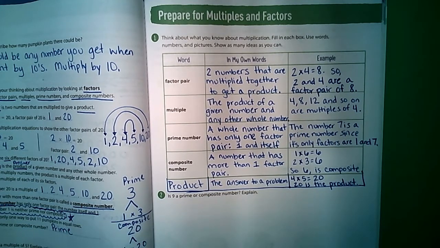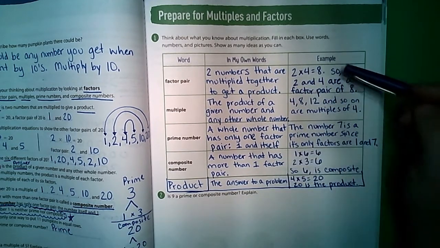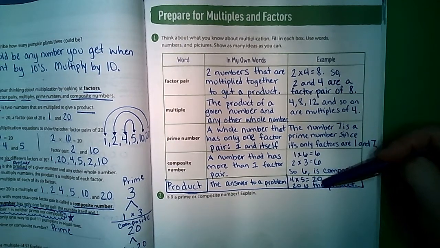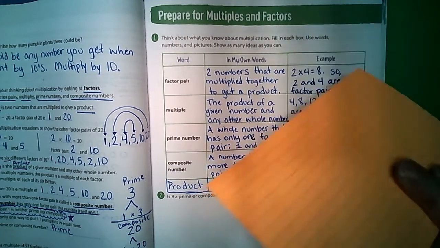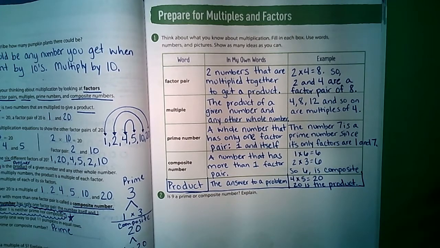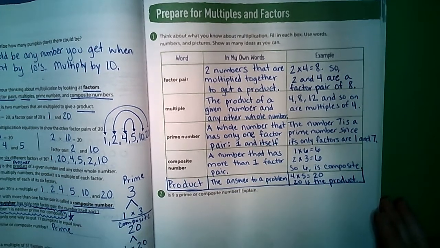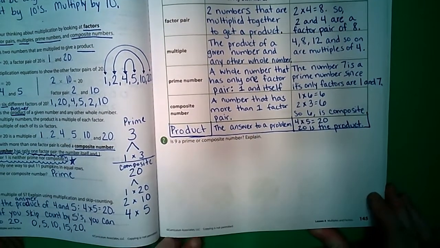Okay. I highly, highly recommend that you get some note cards and you write these 5 words down on a note card with their definition and their example, so that way you have them to refer back to and look at. It would really help you. Okay, let's take a look at number 2.